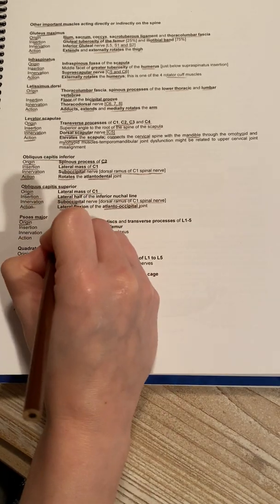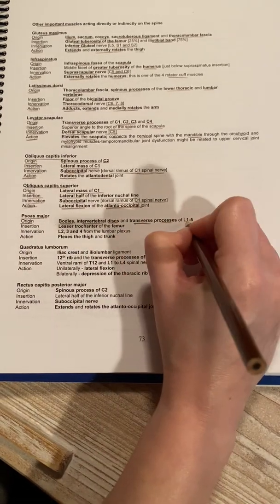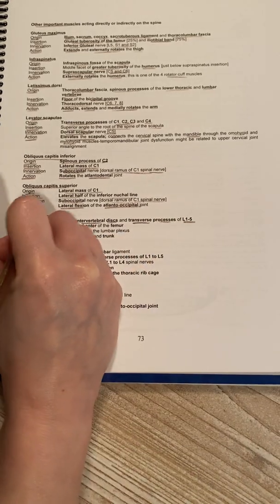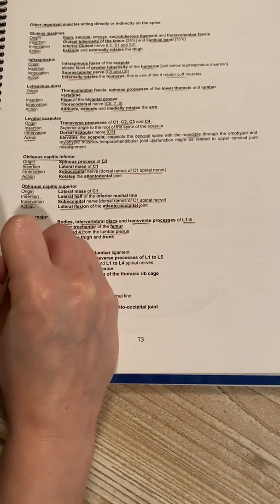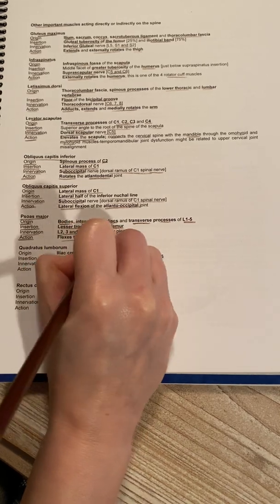Psoas major, origin, bodies, IV discs, TPs of L1 to L5, insertion, lesser trochanter of the femur, innervation, L2, 3, and 4 from the lumbar plexus, action, flexes the thigh and trunk.